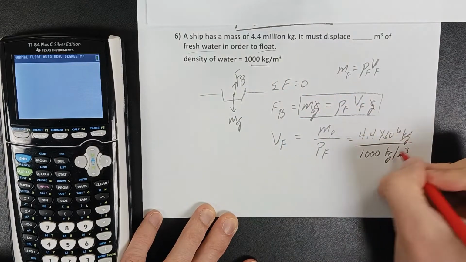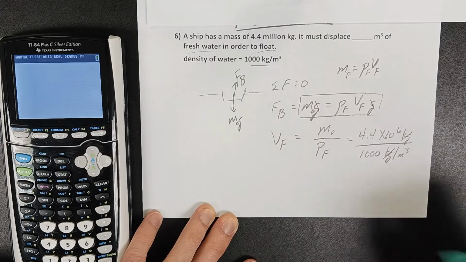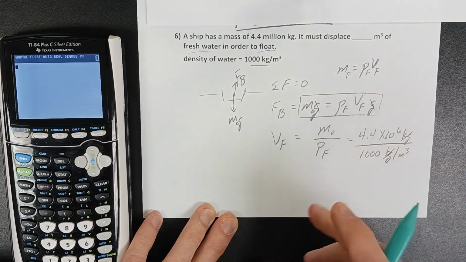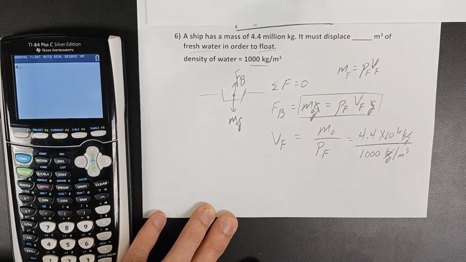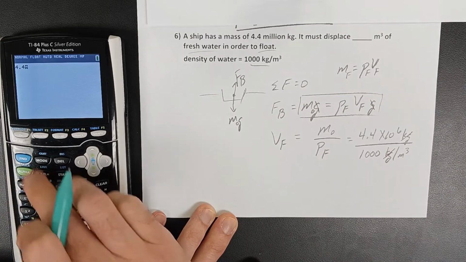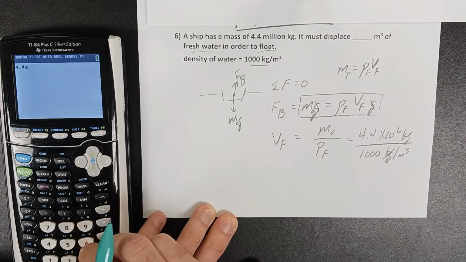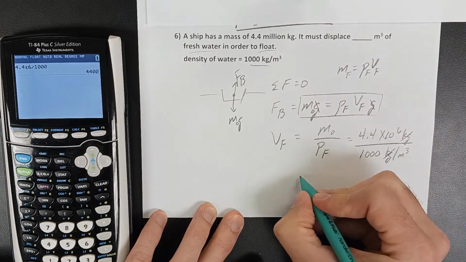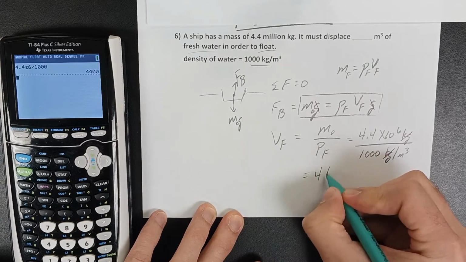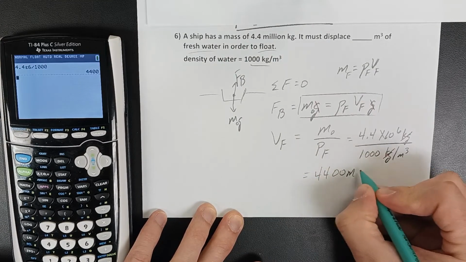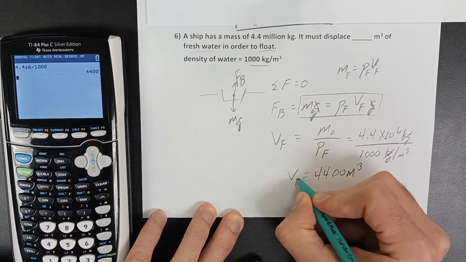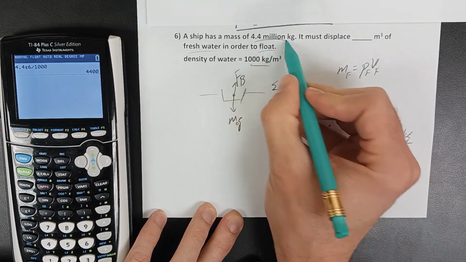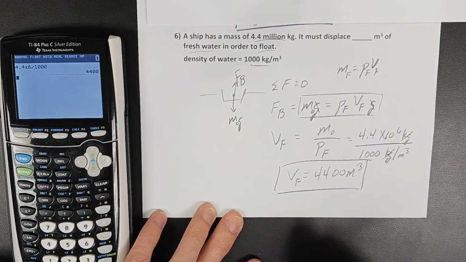The kilograms cancel out. 10 to the 6 divided by 10 to the third, you could reduce that if you wanted to, but 4.4 times 10 to the 6 divided by 1,000 should be 4,400. 4,400 cubic meters of water must be displaced to float a 4.4 million kilogram ship.